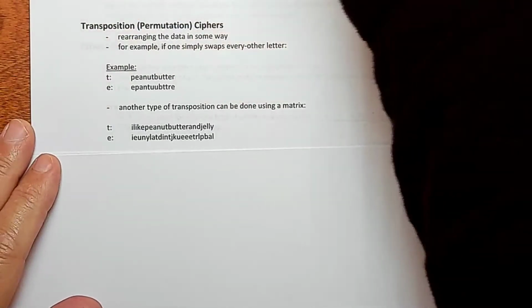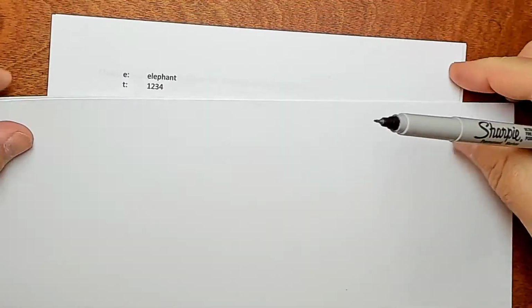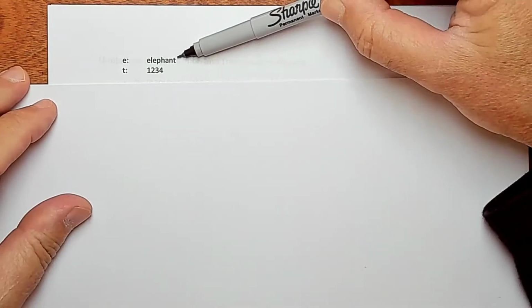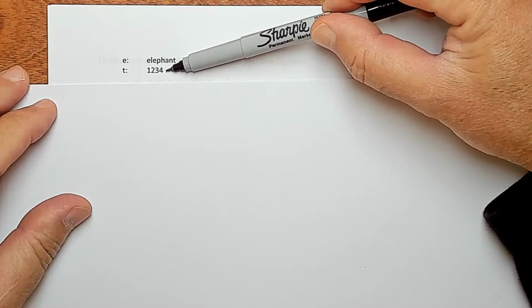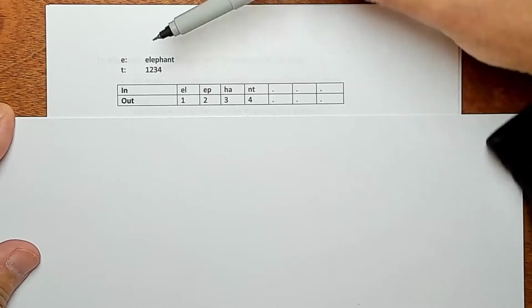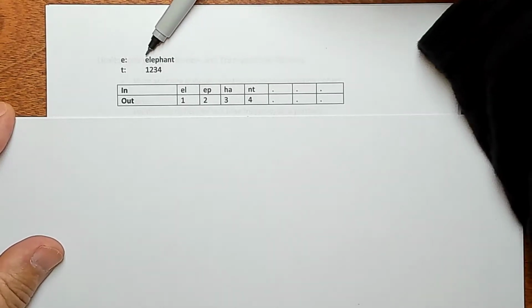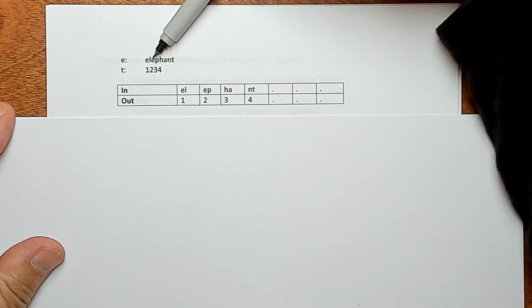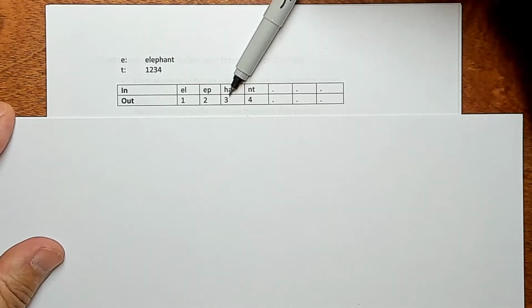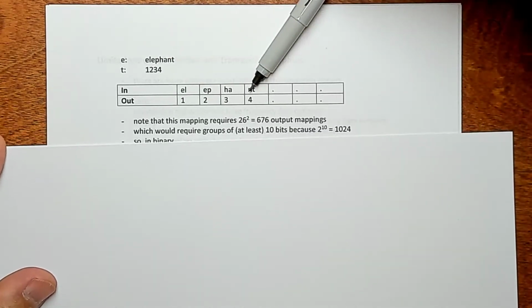Here's an example. Let's say you wanted to code up elephant. You could code elephant into this ciphertext 1, 2, 3, 4 if you do this mapping right here. If you just take every 2 letters, so EL would map to 1, and EP would map to 2, HA would map to 3, and NT would map to 4.